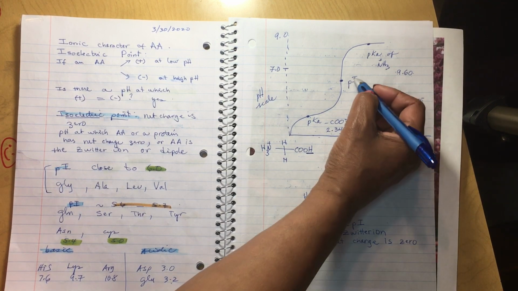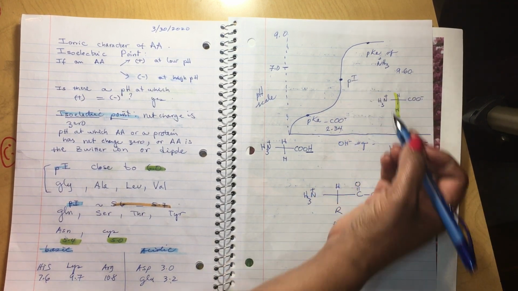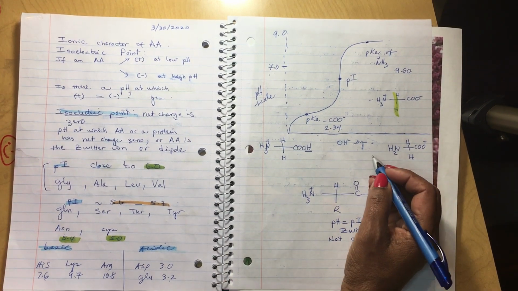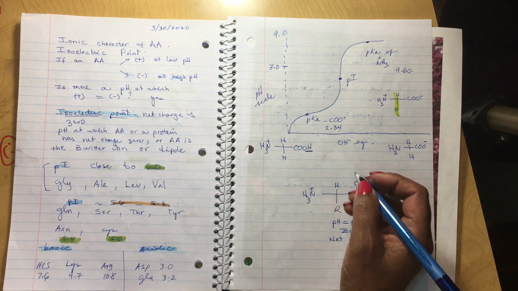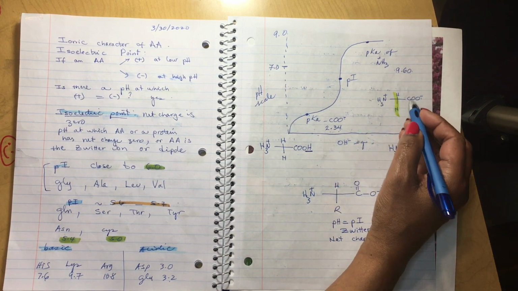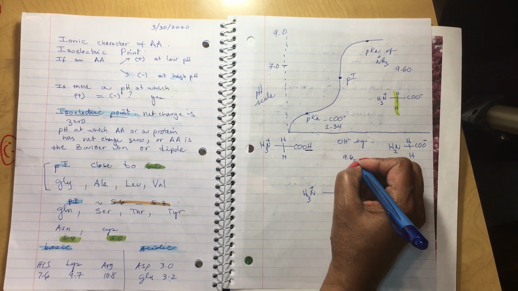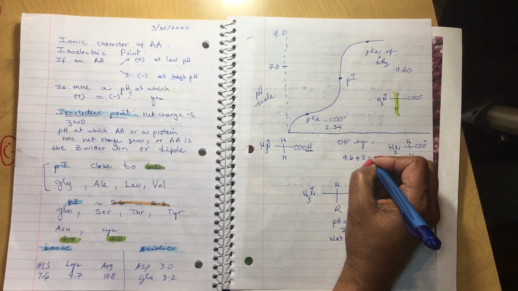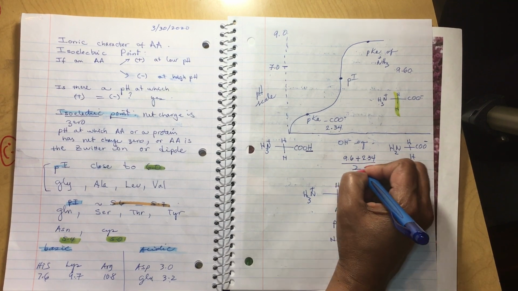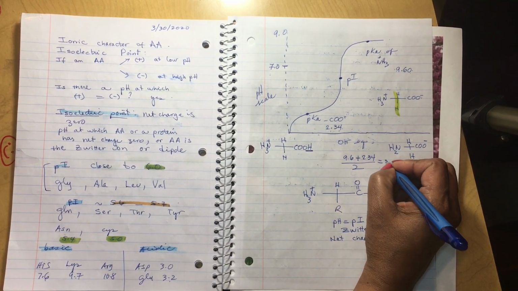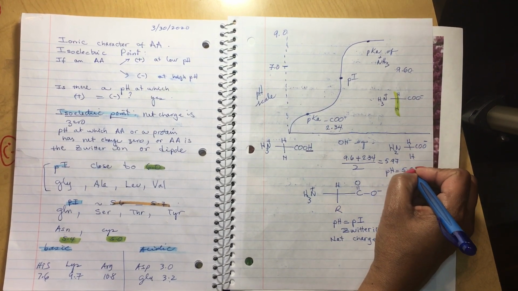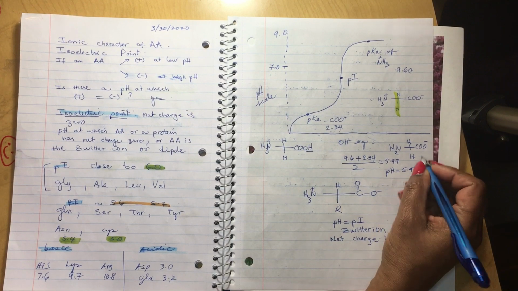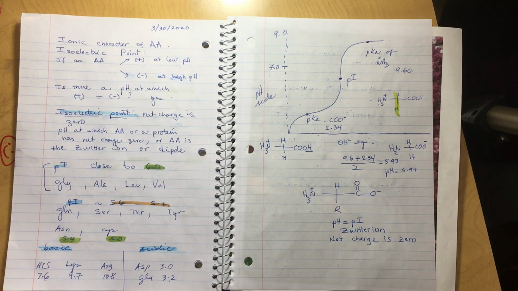But at the isoelectric point, you will have a net charge of 0, and that will be the average of these 2 values. So we said that the average of 9.6 plus 2.34, divided by 2, will be 5.97. So at pH 5.97, we will say that glycine will be the zwitterion, at its isoelectric point.